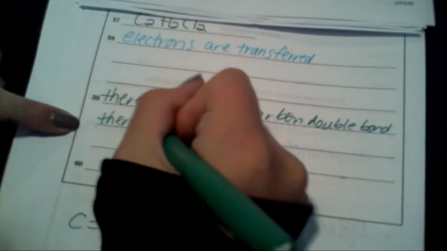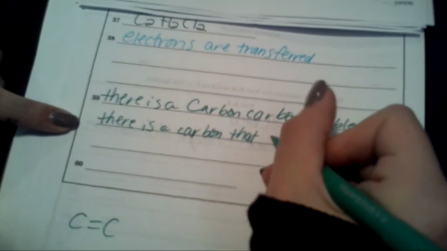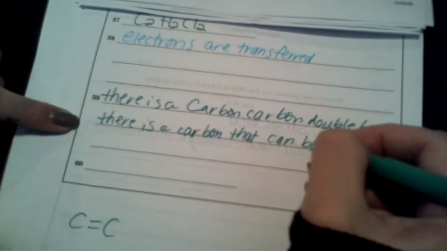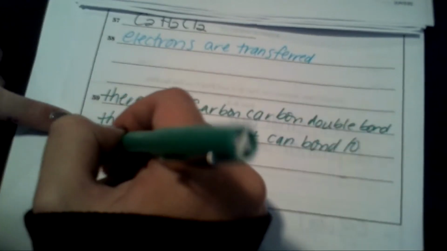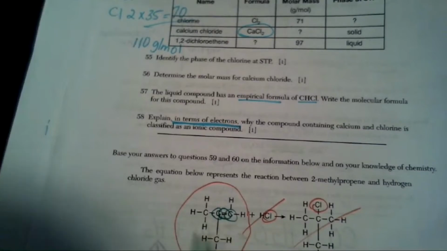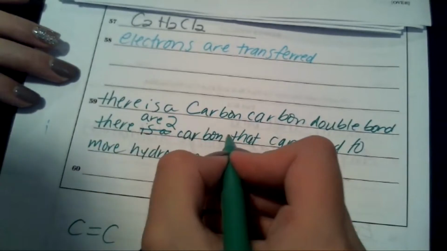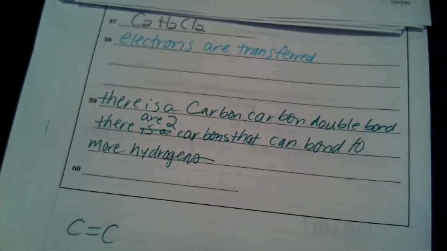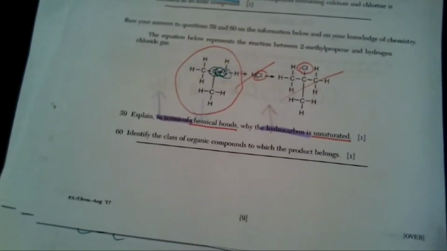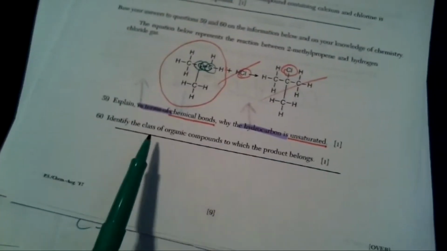You can say there is a carbon that can bond to more hydrogens. That is this carbon and this carbon. Actually, you would say there are two carbons. That's pretty much it. I would go with the first one, carbon-carbon double bond. Probably the easiest, most straightforward.